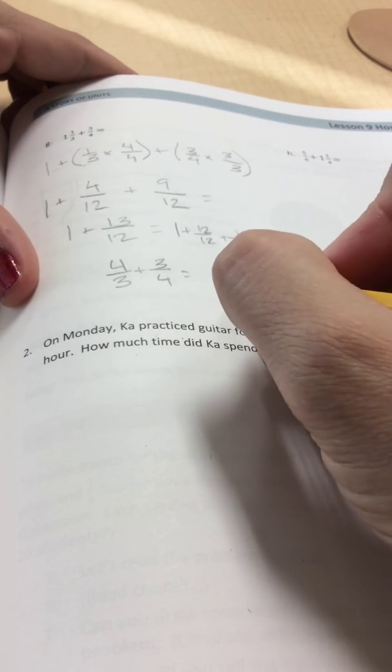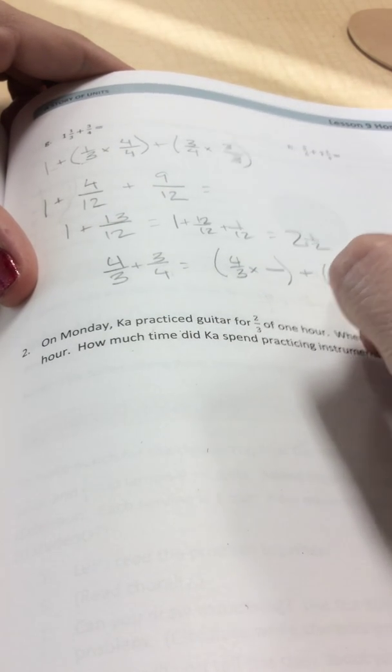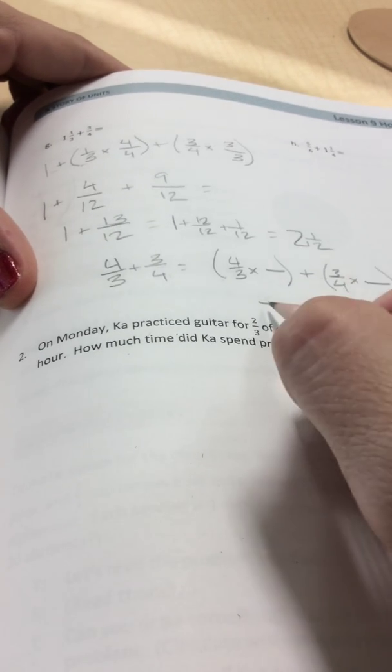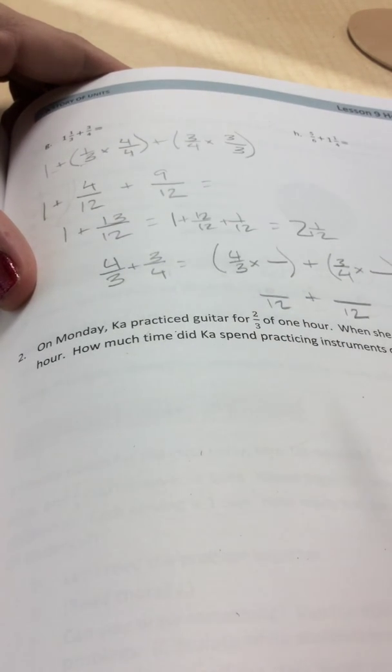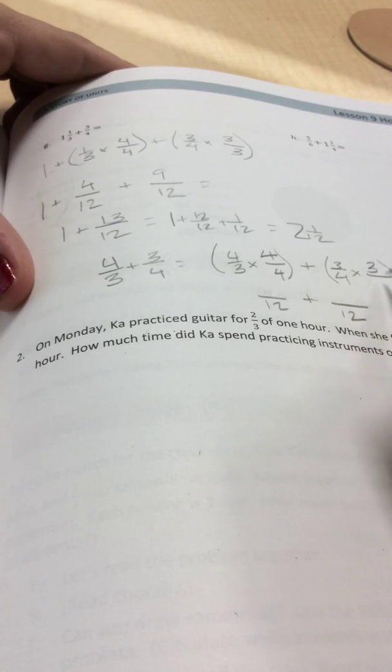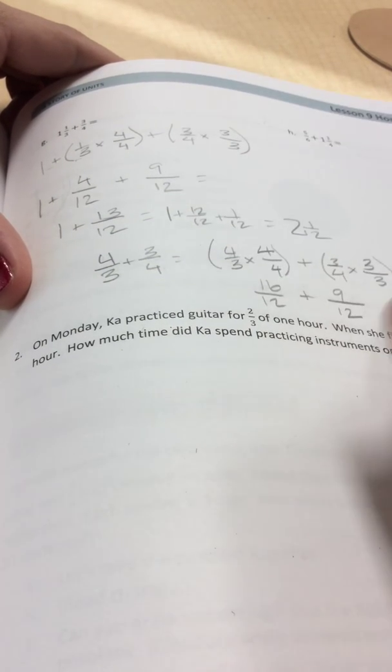So 4/3 times something over something plus 3/4 times something over something. And I know my common denominator is going to be 12, just like it was before. Now I need to fill in these to make sure that I get my common denominator of 12. I have 4 over 4 and 3 over 3. So 4 times 4 is 16, 3 times 3 is 9.